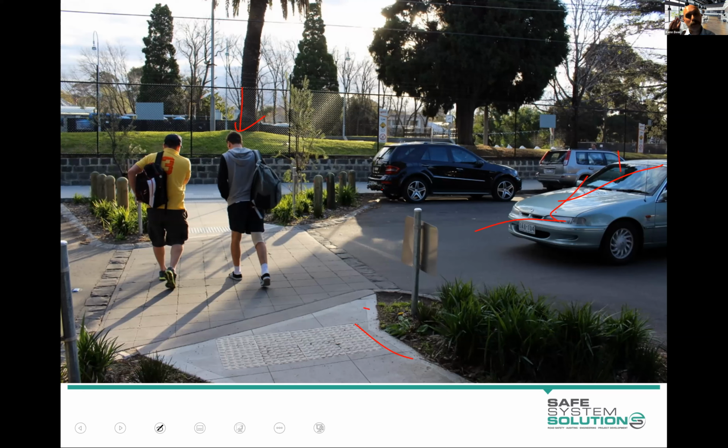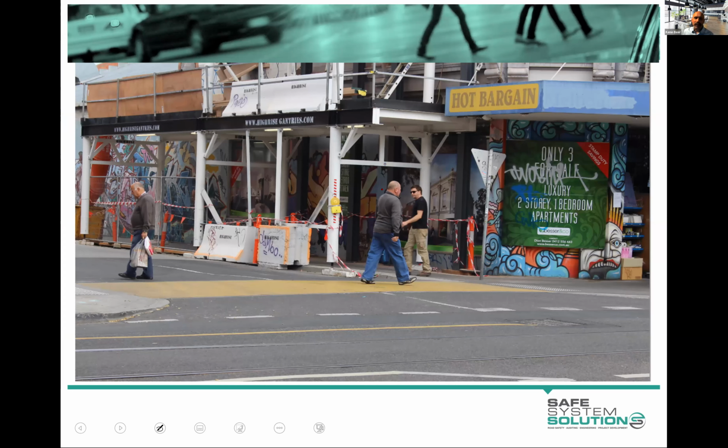So confusion of priority is something you need to look at very carefully as a road safety auditor, and ask: is it clear to the pedestrians that they either have right of way or they do not have right of way, and is it the same for the vehicle? And so we get interesting scenarios out there, and people colouring the road crossing point to try to, I don't know, well, it can confuse priority.